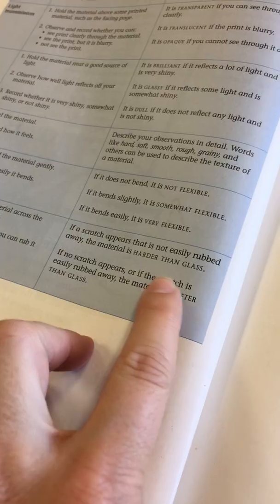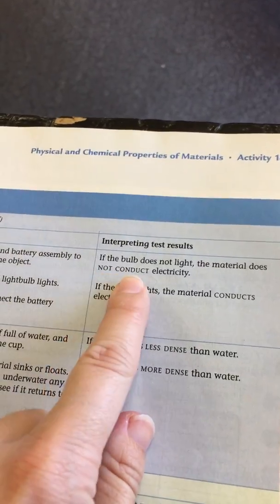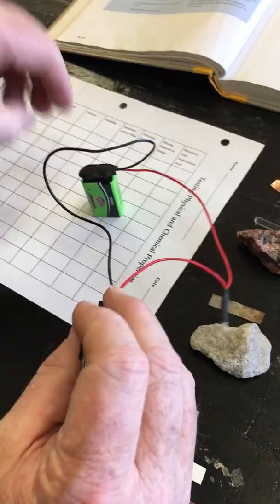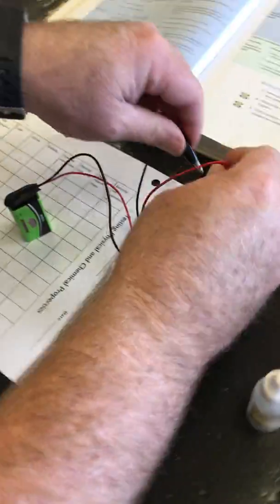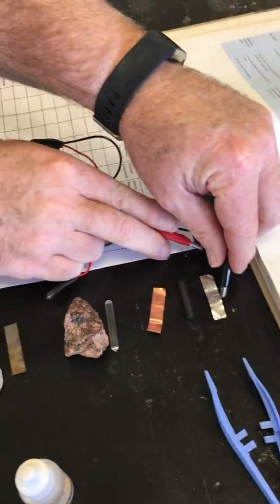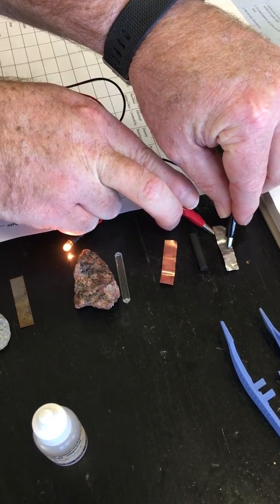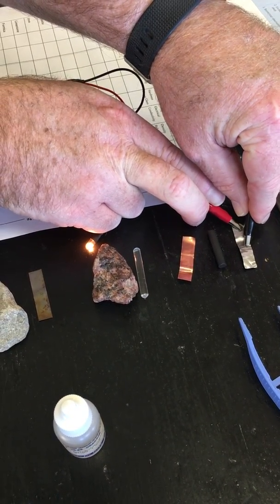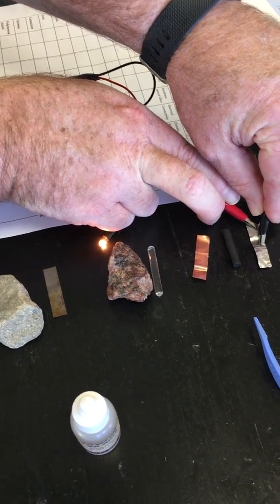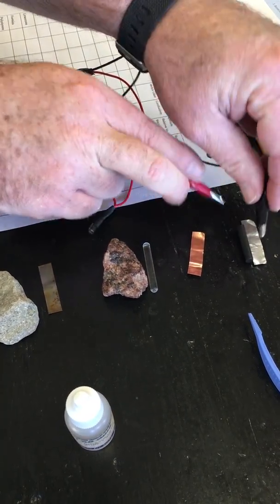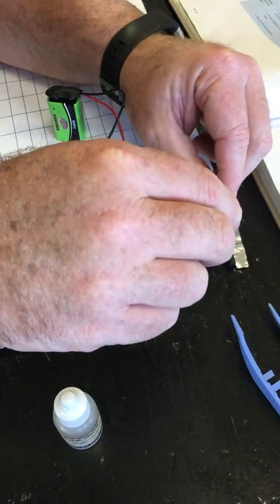Okay. Next, electrical conductivity. Does it conduct electricity or not? So we're going to use our wiring harness with our light bulb on it, connect it to a battery. Okay, with our alligator clips, we're looking to see if the light bulb turns on. So here is the piece of aluminum.